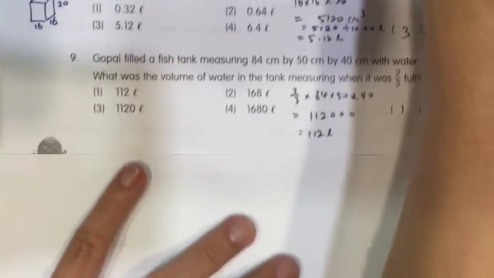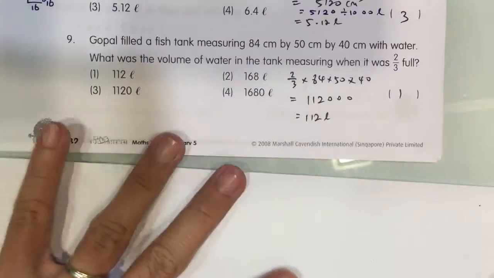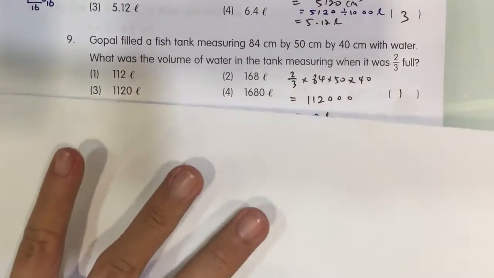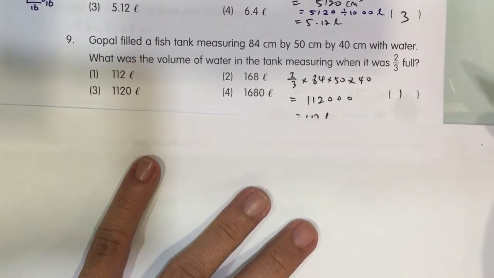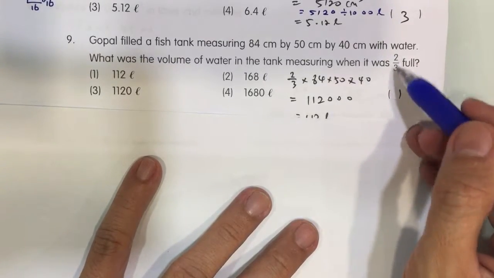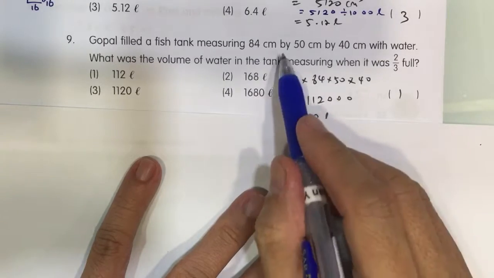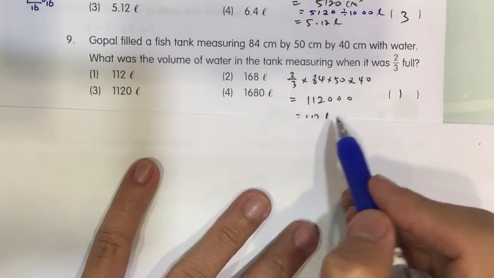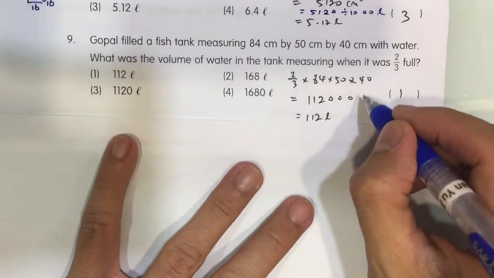Question 9. Copa filled a fish tank measuring 84 cm by 50 cm by 40 cm with water. What was the volume of the water in the tank when it was 2/3 full? So 2/3 full, you take 2/3 times the whole volume of the tank. So 2/3 times 84 times 50 times 40, you get 112,000 cm cube.